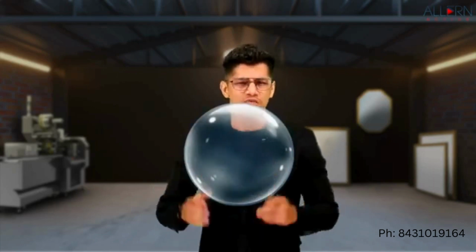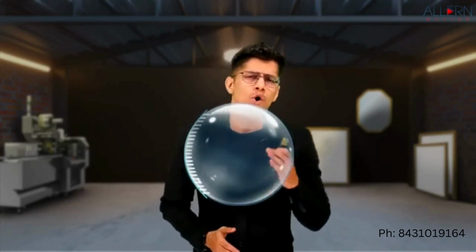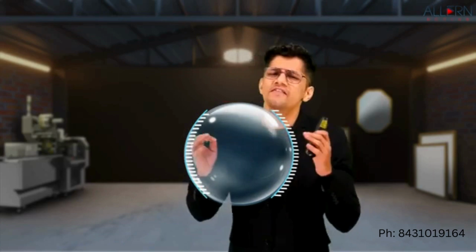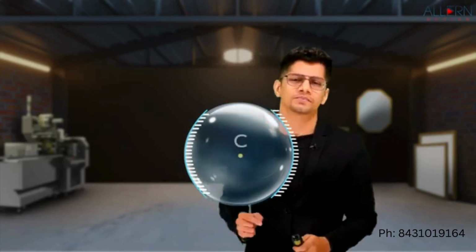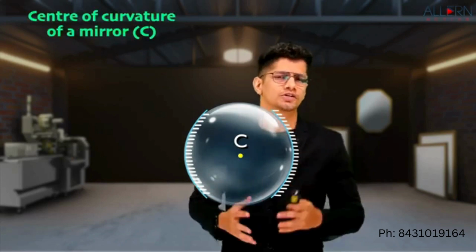Now we need to understand certain common terms. Why common terms? Because they are common for both the spherical mirrors. One question. What do we want to make spherical mirrors? We want a transparent glass sphere. So we have a transparent glass sphere and we can make two types of mirrors, convex mirrors and concave mirrors. We also know for a fact that every sphere will have a center. The center that we have over here is called the center of curvature.